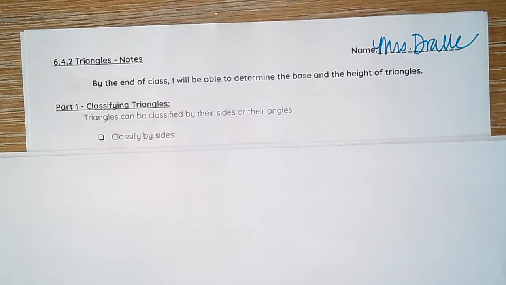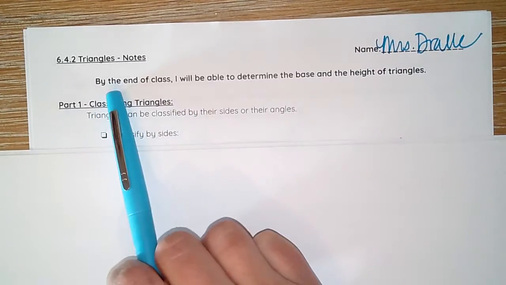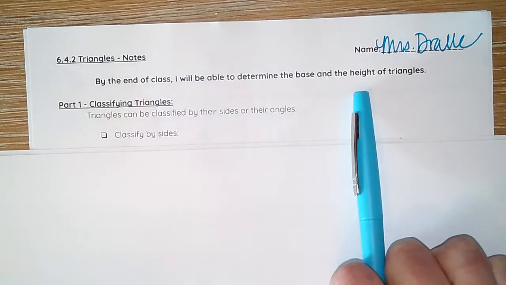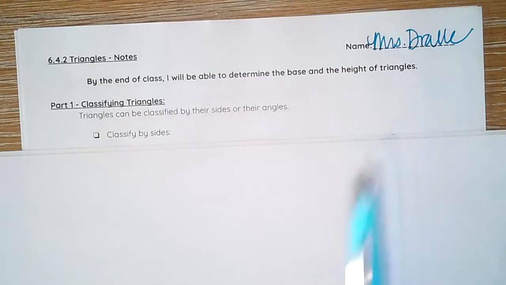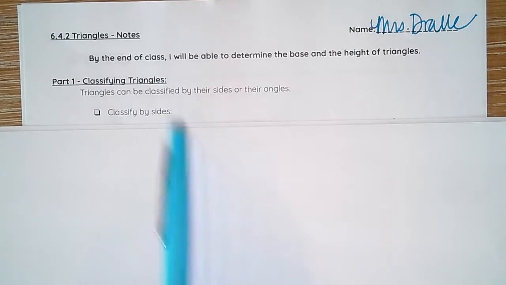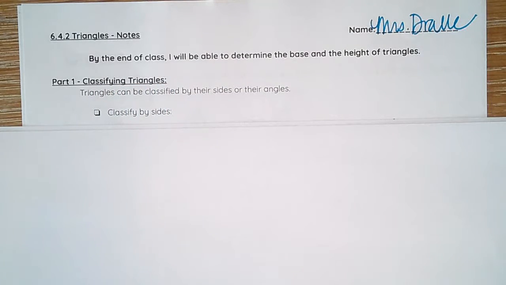Today we are going to talk about triangles. By the end of class, you will be able to determine the base and the height of triangles. Before we get started with the base and the height, I would like to focus on classifying triangles.